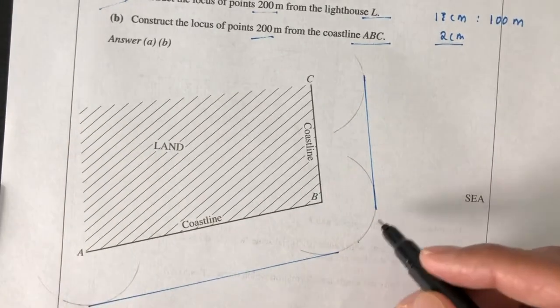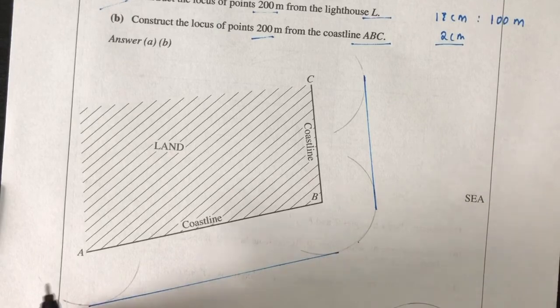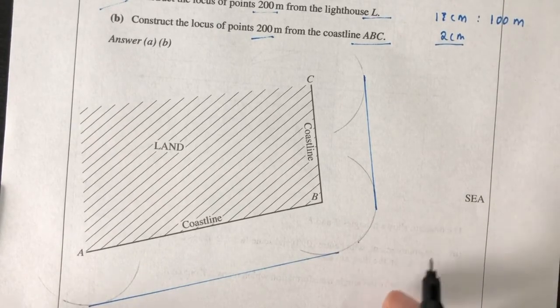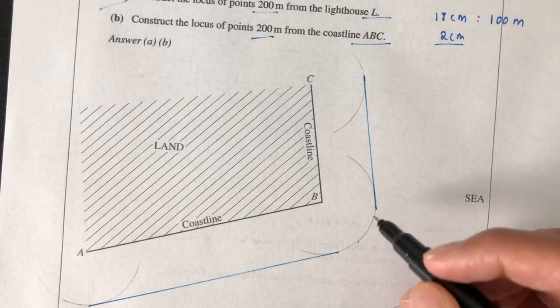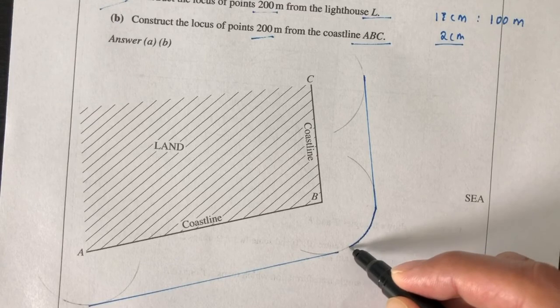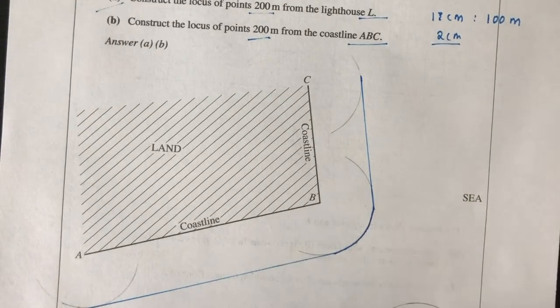So of course this is the circle, this is curve, and this is a straight line as well. You have to make sure that this is curve. I cannot use my pen, but just make sure that this is curve, and the answer should be like this. Right, that is part B.